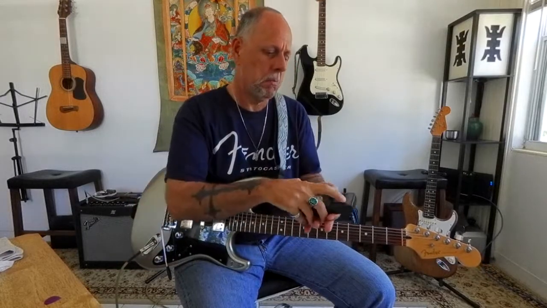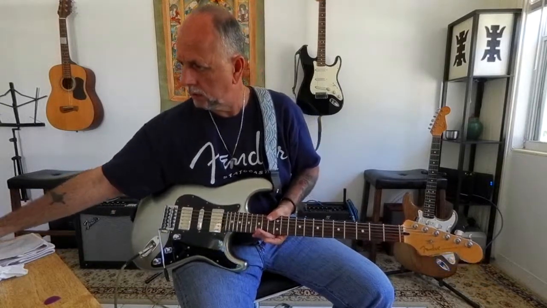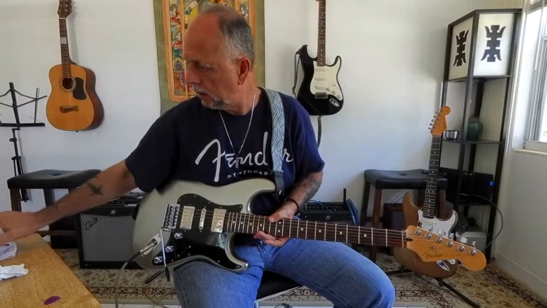So why don't we go into a moderate tempo? I'm going to say about 94 beats per minute. And I'm going to put this thing on. I'm going to put it over here. And what you want to do is look at your 12 bar in the key of A in this case and just start strumming on the beats.